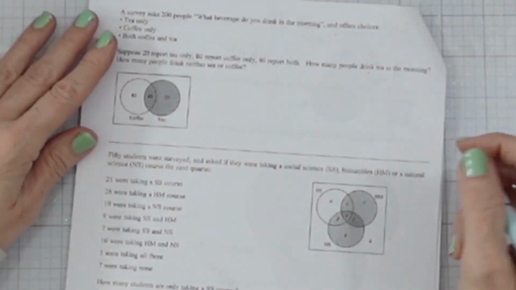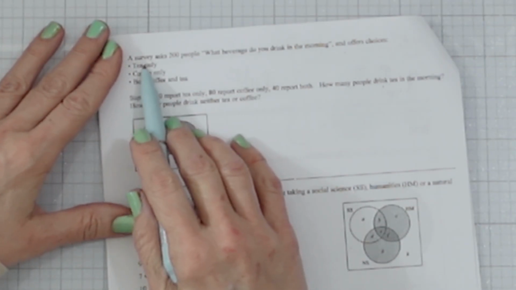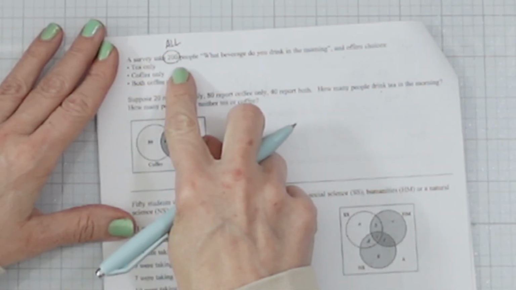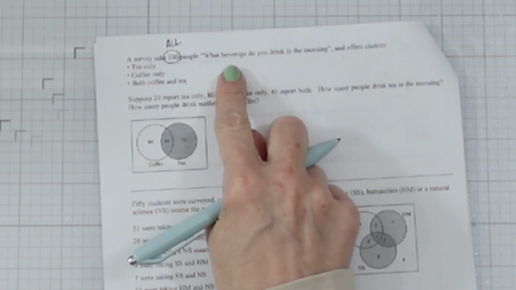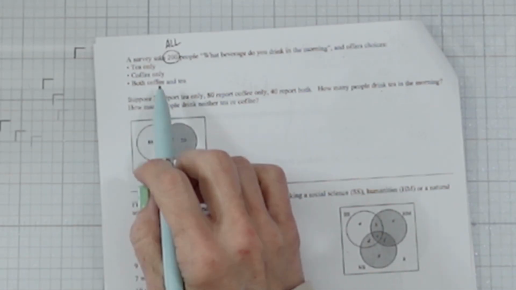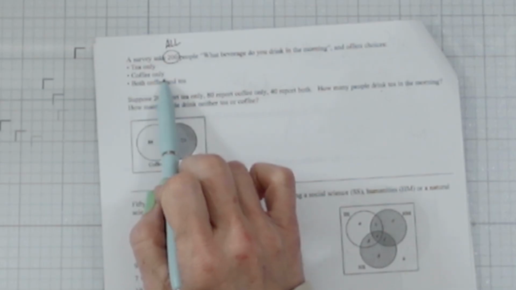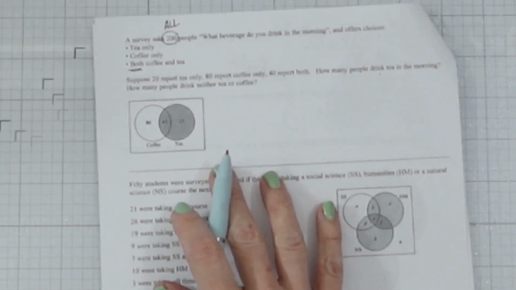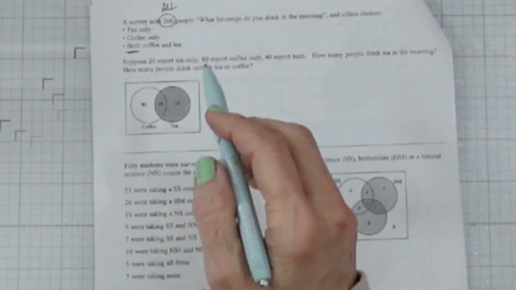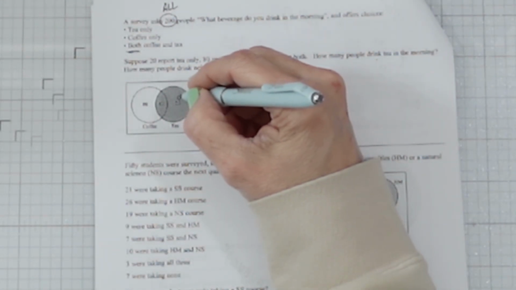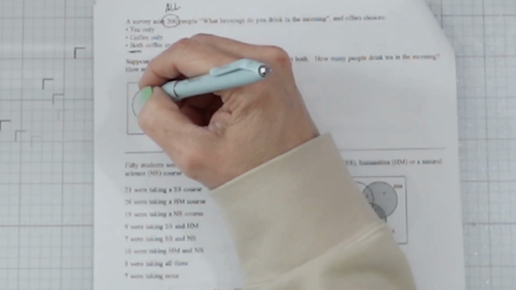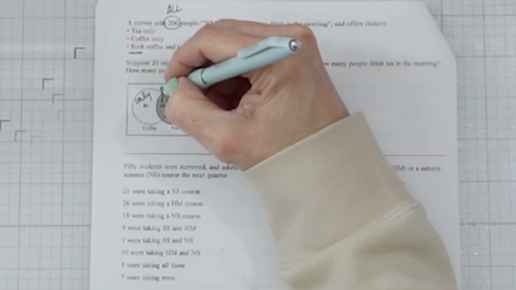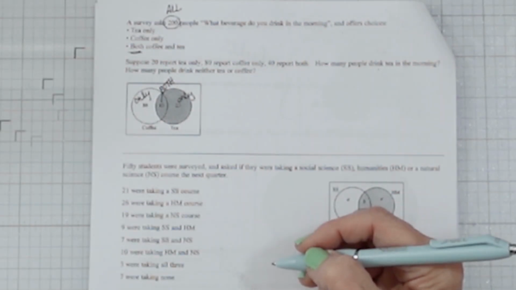Okay, now we get to kind of some fun stuff. All right, we go and survey 200 people. So this is all of the people that were surveyed, and we ask them, what beverage do you drink in the morning? And we offer them choices. We say tea only, coffee only, or both coffee and tea at the same time. So here's our reporting, okay? 20 are only tea, 80 are only coffee, and 40 are both at the same time, okay?